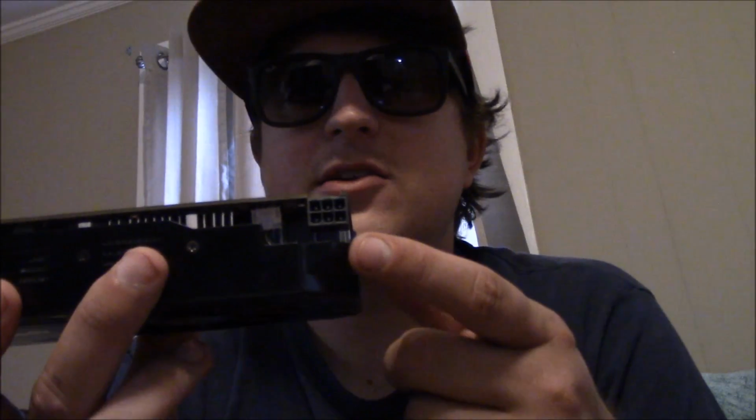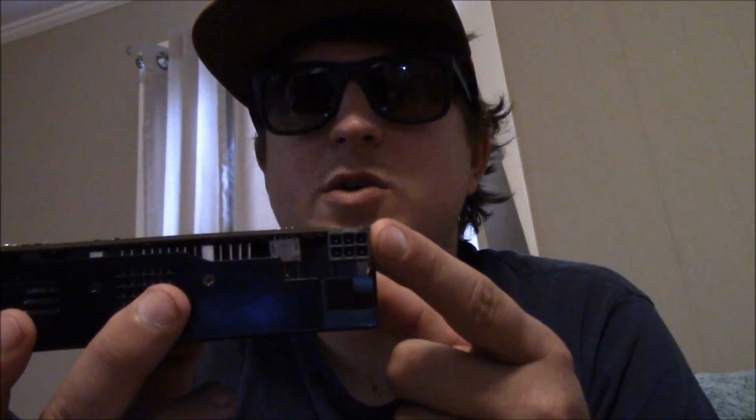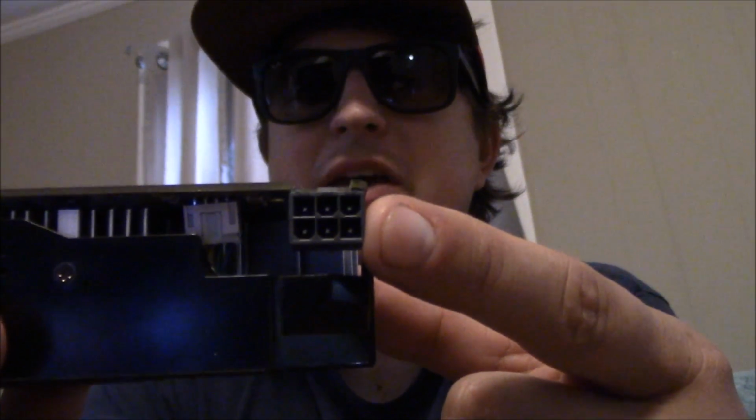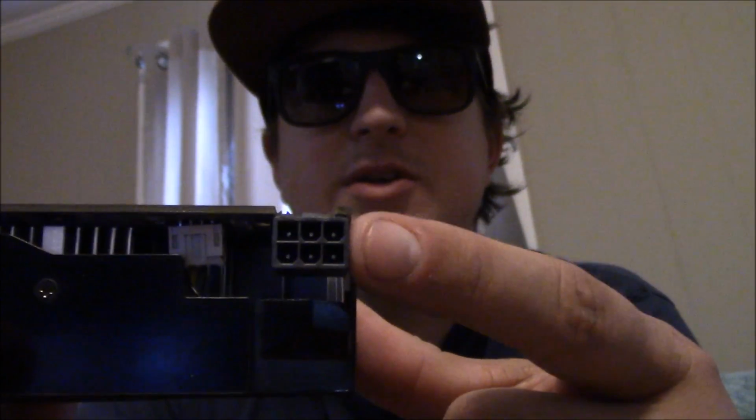The next thing you need to do is look at the top of the card, the back of the card. Most cards will need additional power. So if you see this one right here, this is a 6-pin. That tells me this card is going to need additional power. It needs a 6-pin. There are also 8-pin plugs, which is basically a 6-pin with another 2 little pins beside it.